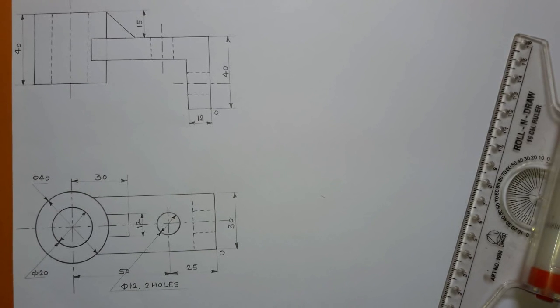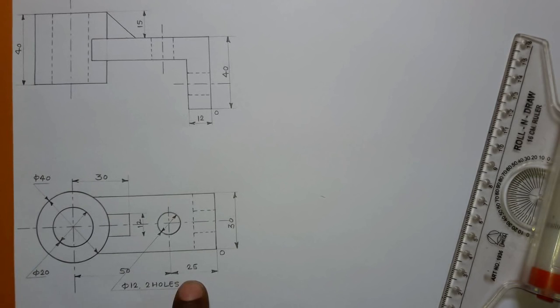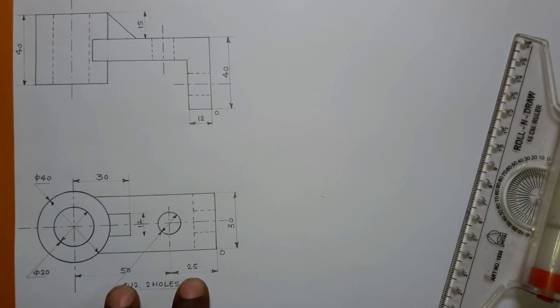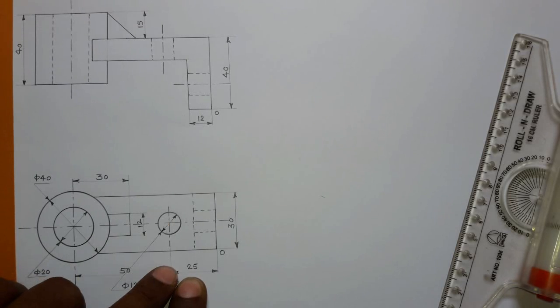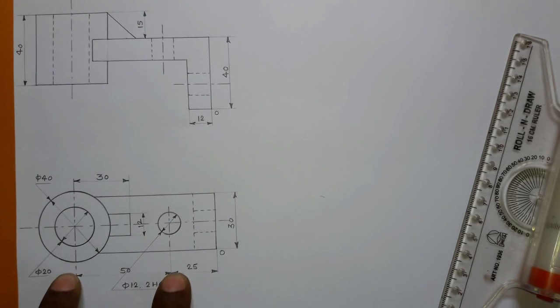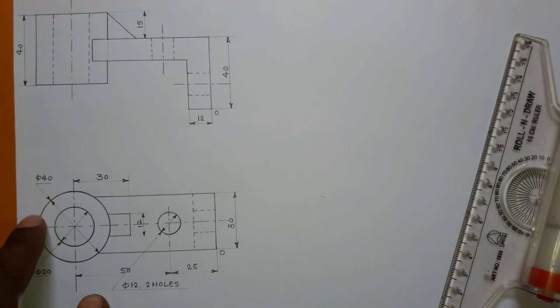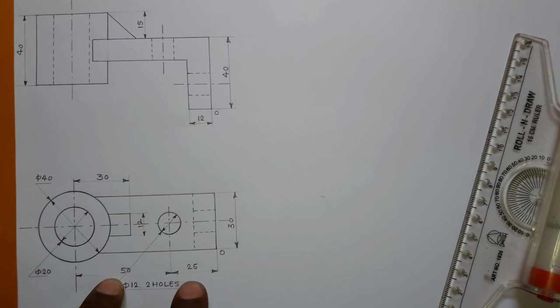To define the total length, see here there is 25 mm, this is 50 mm, as given in the top view, and it is given from the center of this hole to the center of this cylinder, and the outside diameter of this cylinder is 40. It means its radius is 20 mm. So 20 plus 50 plus 25, that is 70, plus 25, that is 95. The length of this component is 95 mm.